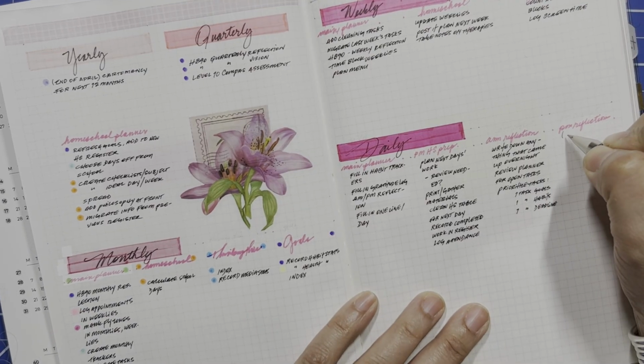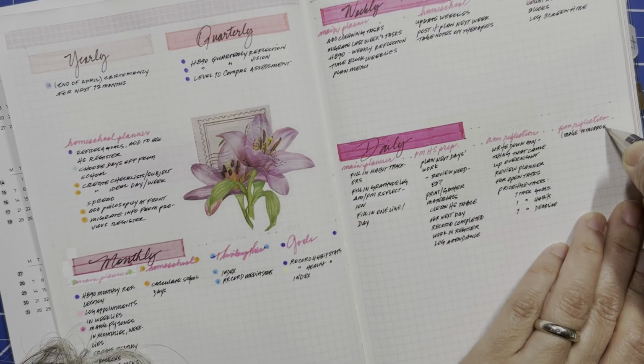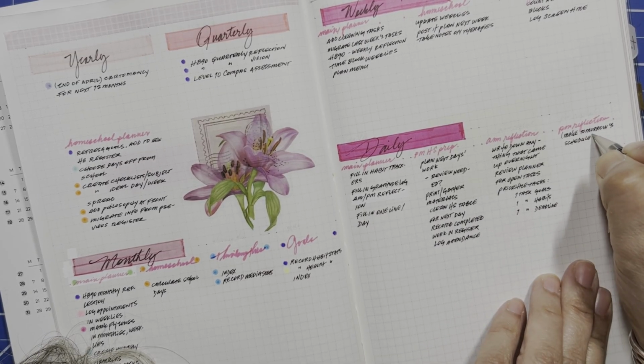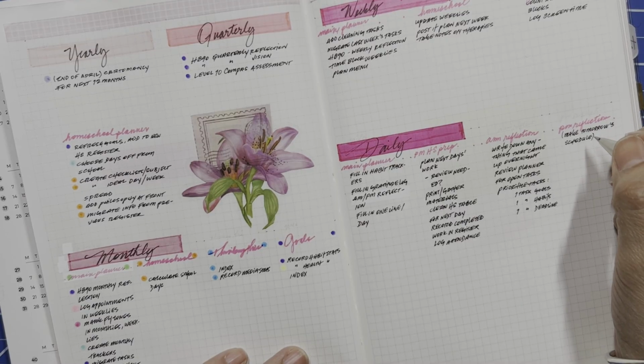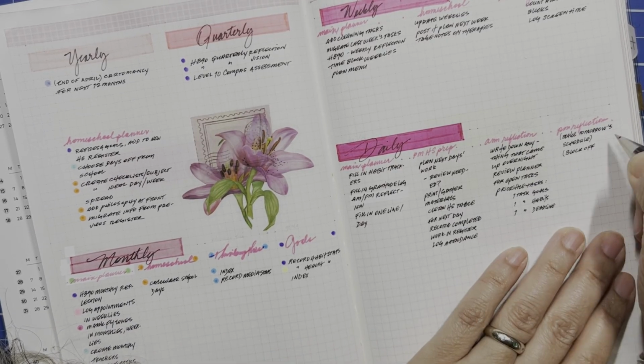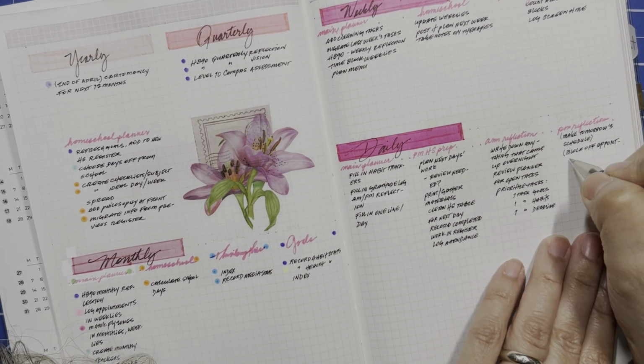This is another list that I mention a lot in my planning videos. This is PM reflection. This is supposed to happen every night as part of my bedtime routine. The first two tasks are in parentheses because there's a very good chance I may have done these during the week.